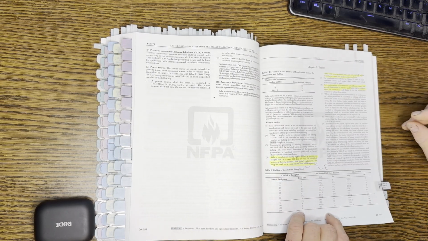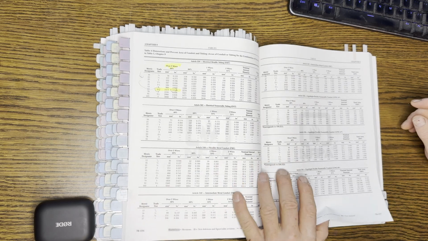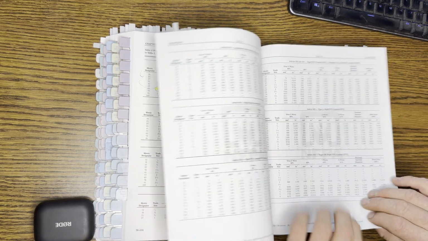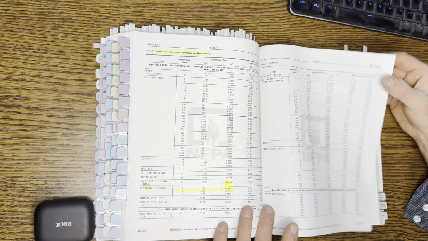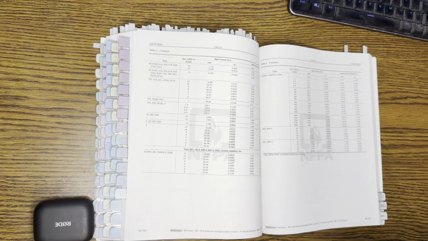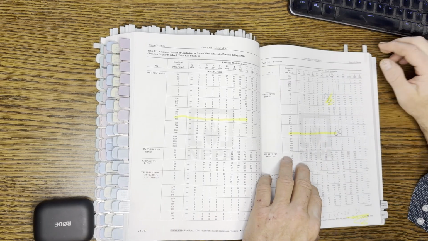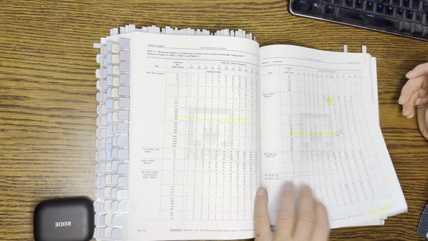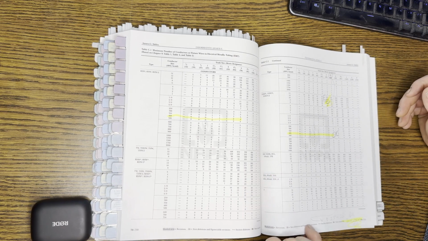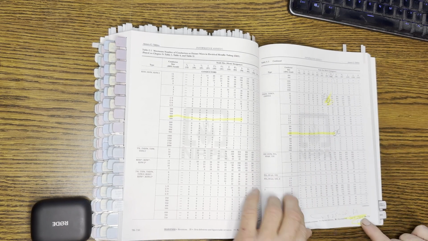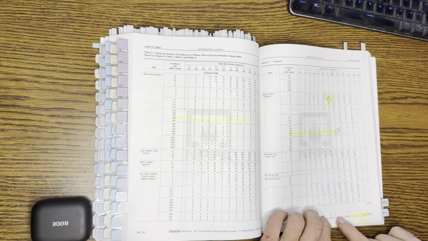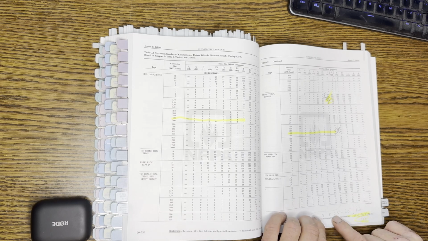Chapter 9, tables. I have another example here of the 2.5 conduit times 8.